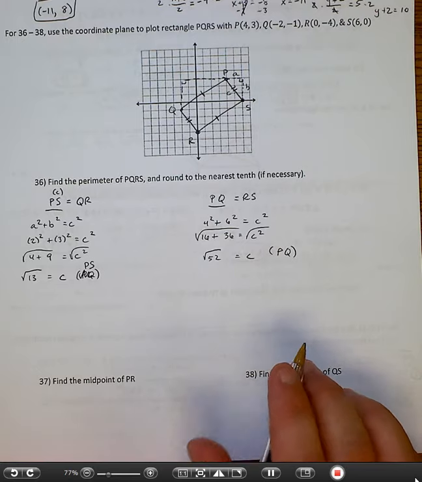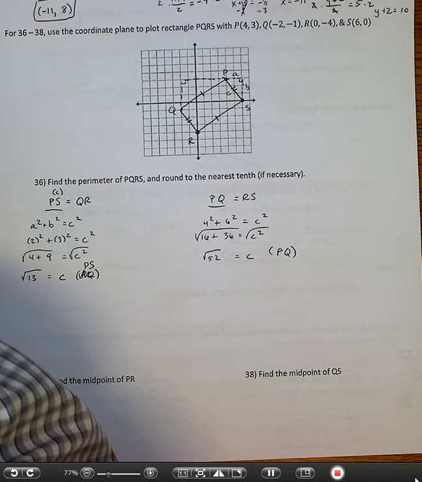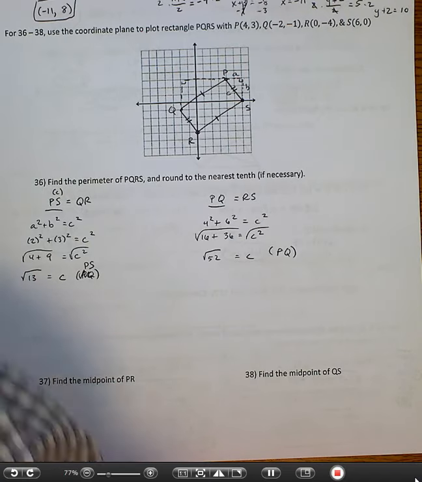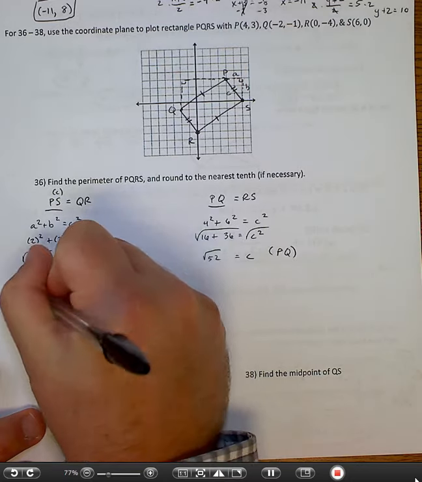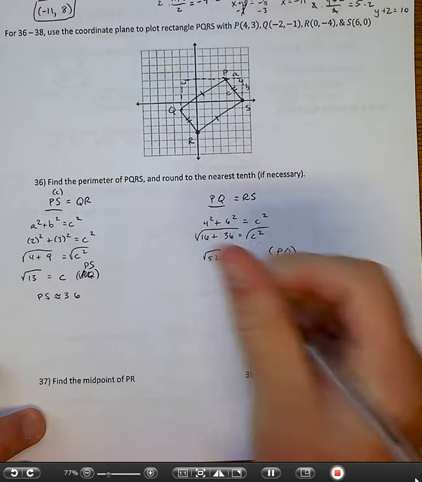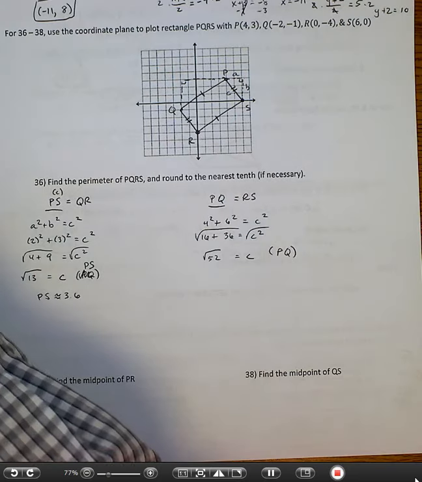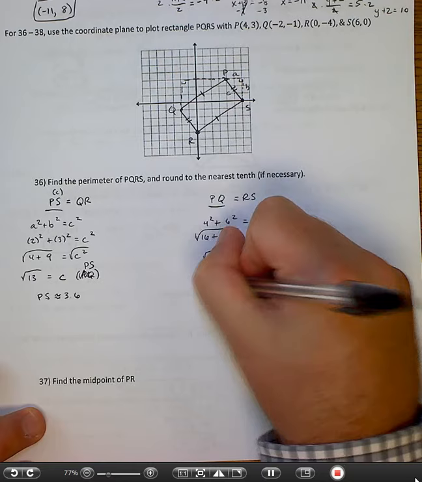Now, I want it to the nearest tenth, so I'm going to go ahead and type square root of 13 in my calculator. And I get 3.6. So PS equals about 3.6. Square root of 52 is 7.2. So PQ is about 7.2.